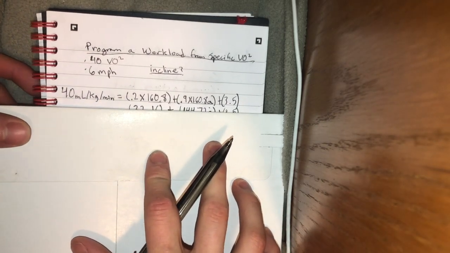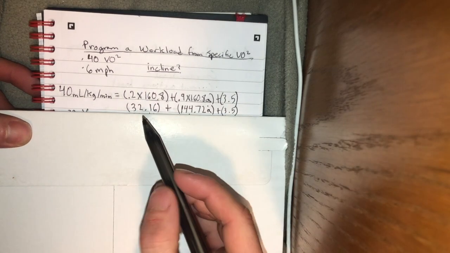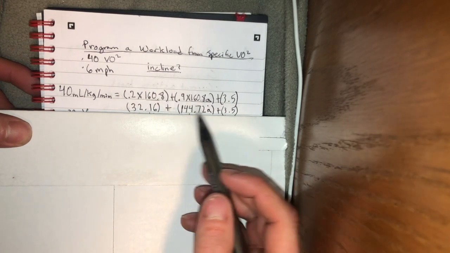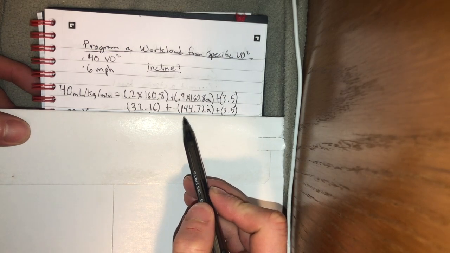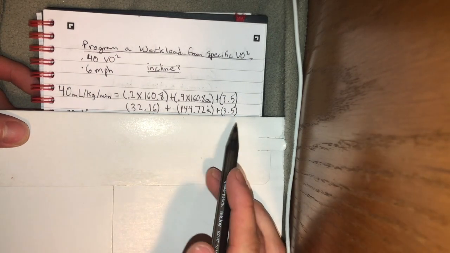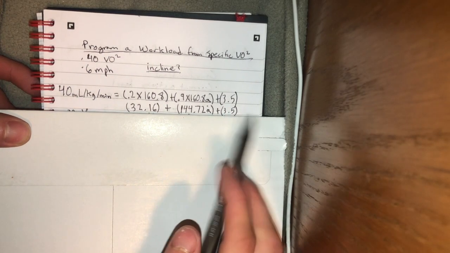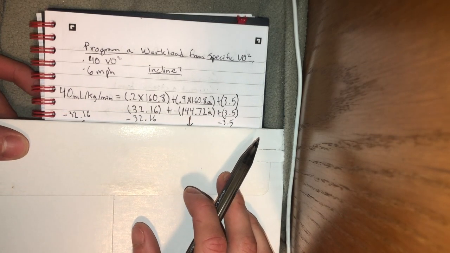So when we move down again, we're going to first multiply these two together. That'll give us 32.16. We're going to multiply all this together. That'll give us 144.72A because the variable's attached to it. Then that 3.5, that's our resting VO2, remember, that needs to stay. That's just coming along with us.